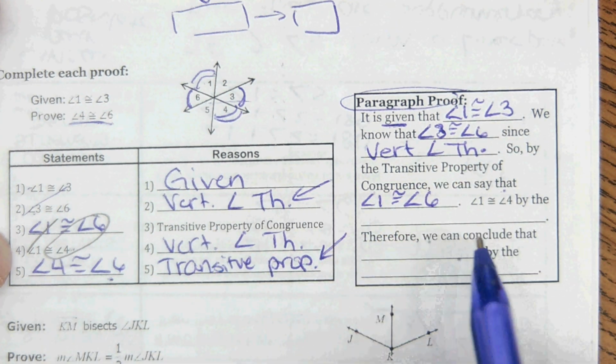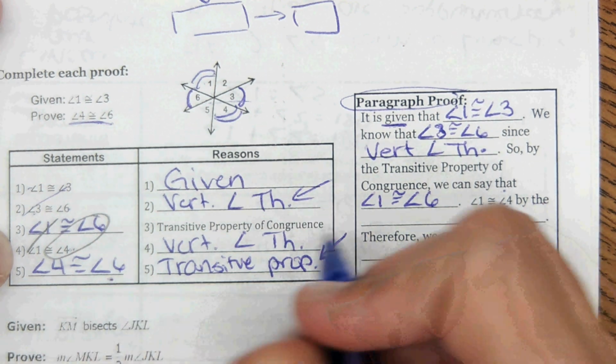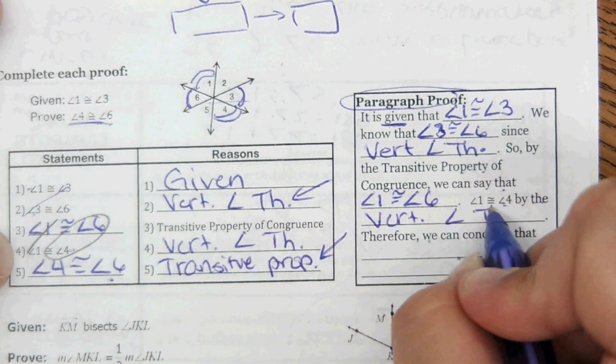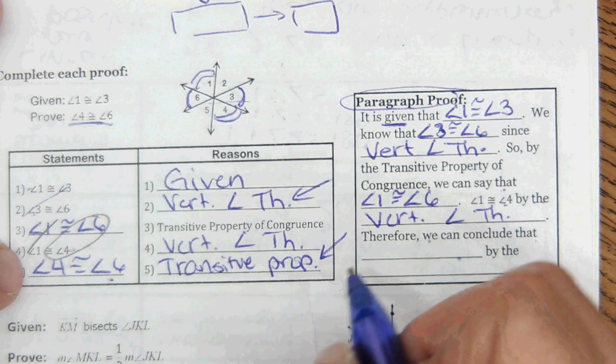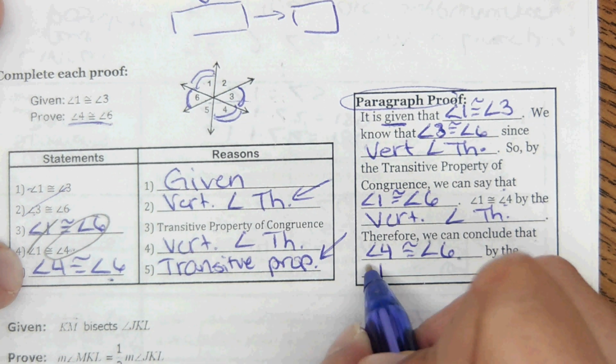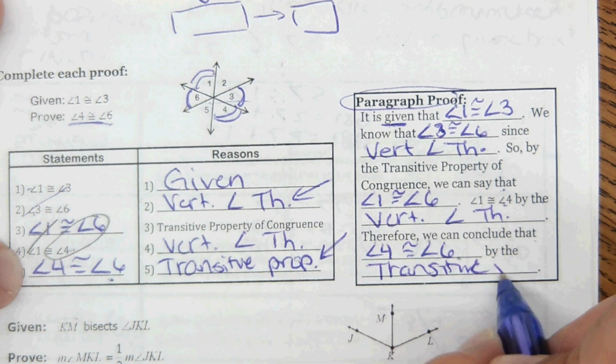So by the transitive property of congruence, we can say that angle 1 is congruent to angle 6. Then the fourth one, angle 1 is congruent to angle 4 by the vertical angle theorem. Therefore, we can conclude that angle 4 is congruent to angle 6 by the transitive property.